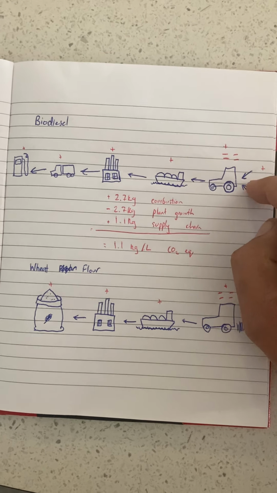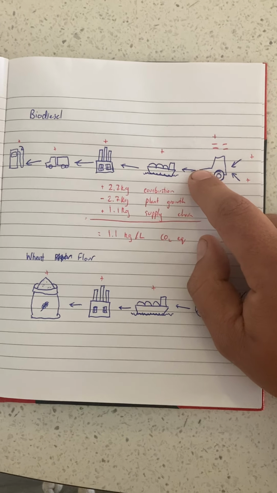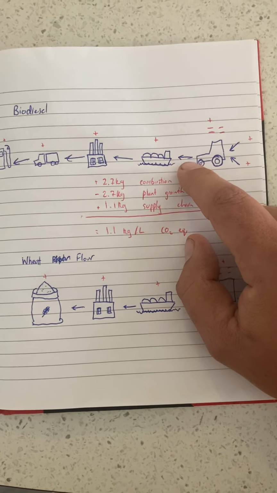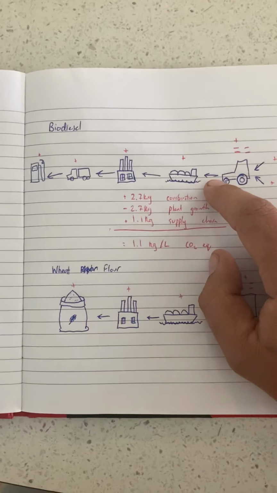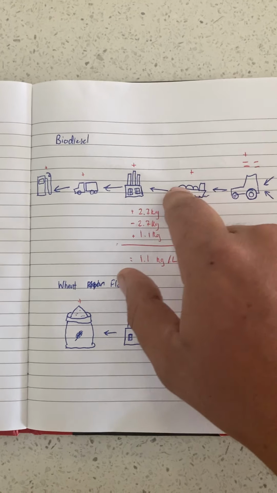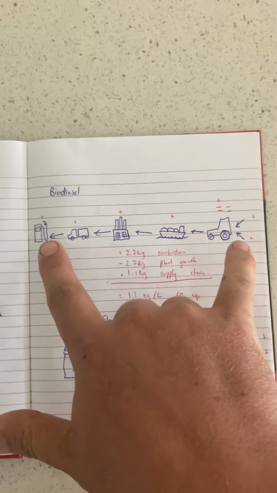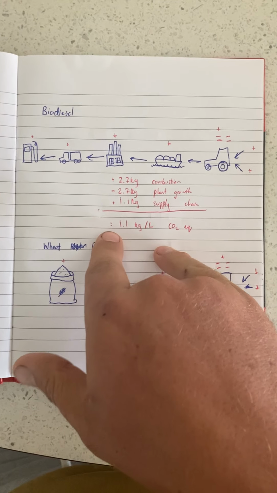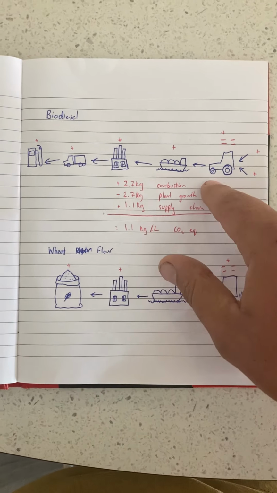And that is true. Up until this point, the biodiesel, they say it's canola, has sequestered more carbon than what we've used for the inputs. But the overall analysis is we know we're still ending up with some emissions.